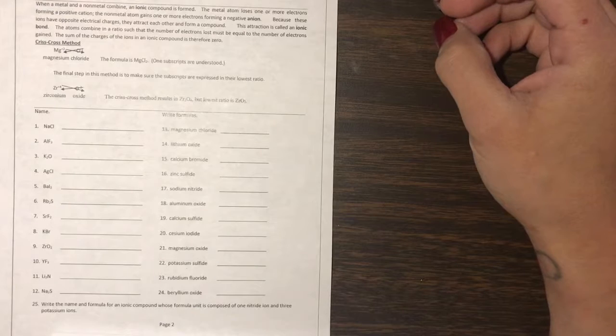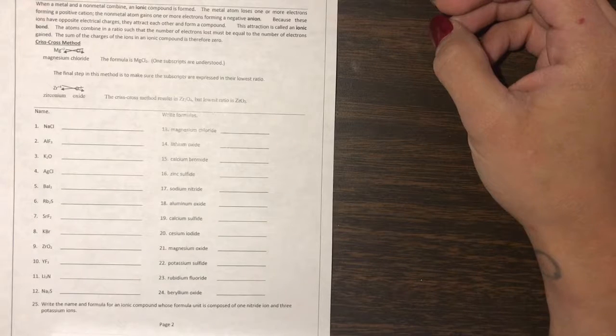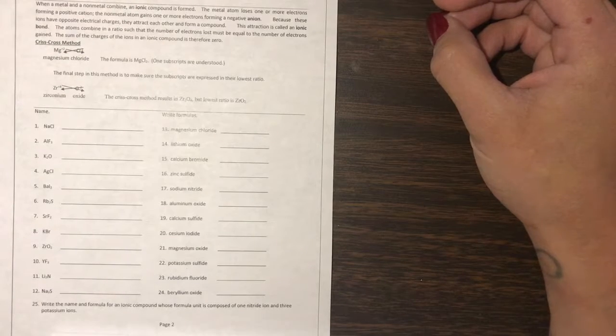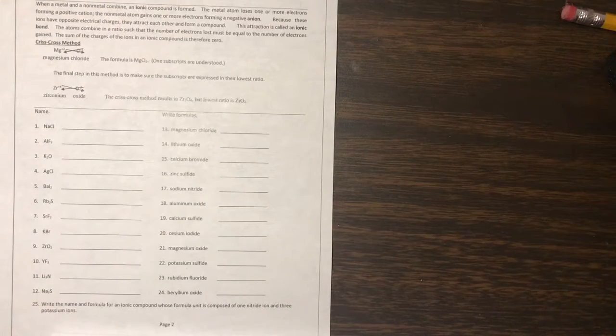Because these ions have opposite electrical charges, they attract each other and form a compound. This attraction is called an ionic bond. The atoms combine in a ratio such that the number of electrons lost has to equal the number of electrons gained. So the sum of the charges on the ions equals 0. So let's walk through what that means.